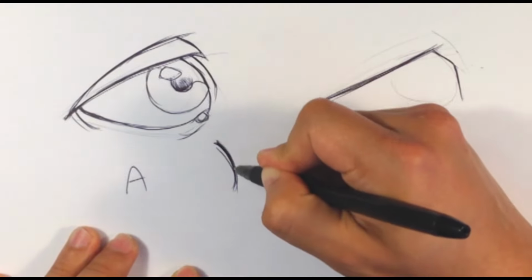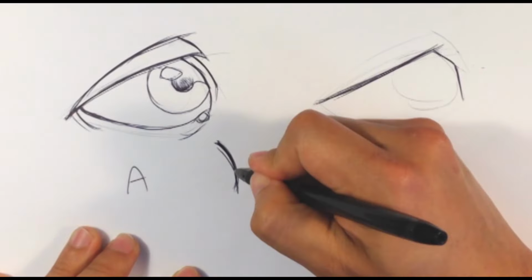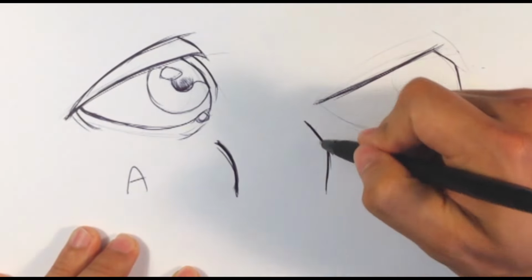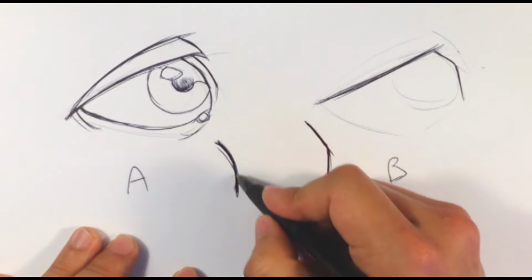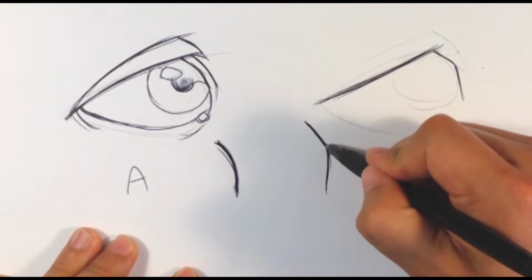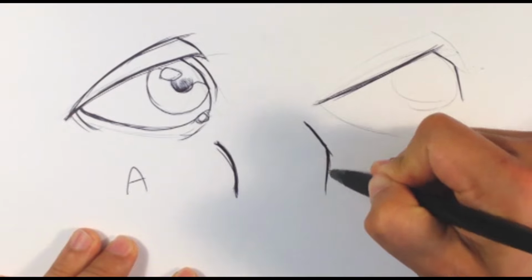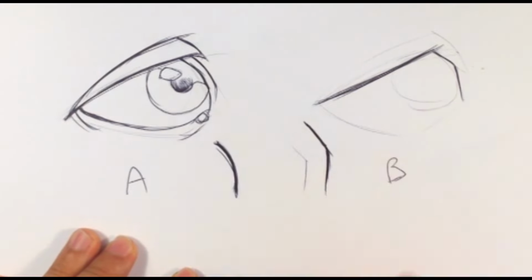I should have finished drawing that eye first, but I'll get into that later. If you isolate them, this is curved. This still has a little curvature to it, but there is this bizarre little shape right there.